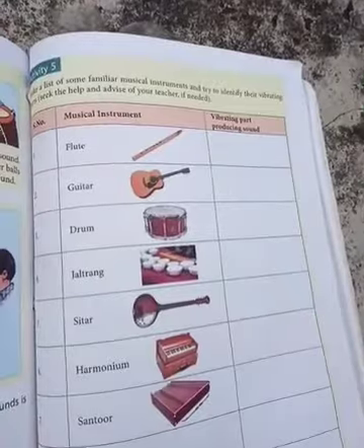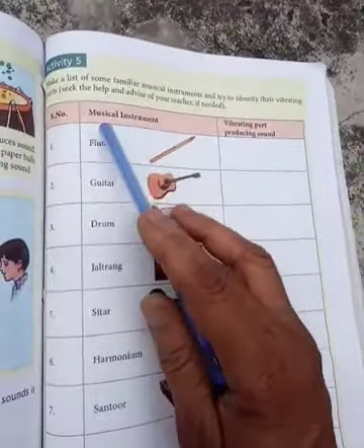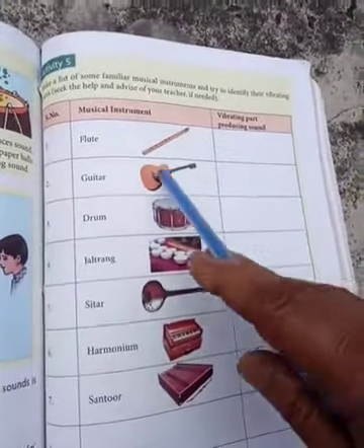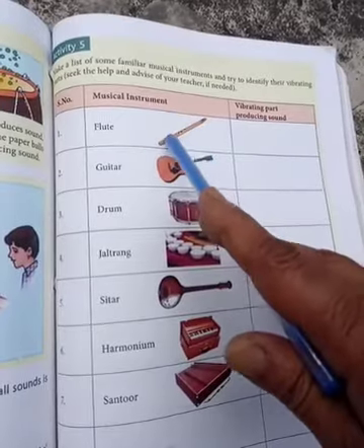So make a list. Here is a list of some familiar musical instruments, and try to identify their vibrating parts and which part vibrates. So flute, which part vibrates? Up in a flute, which part vibrates?